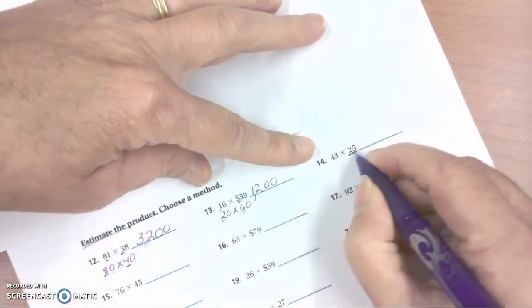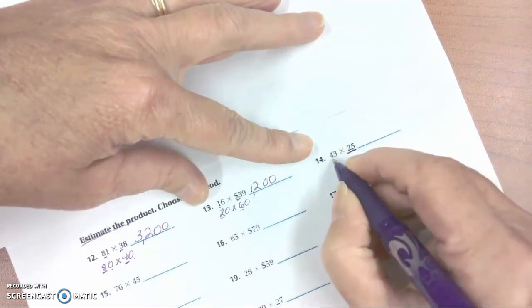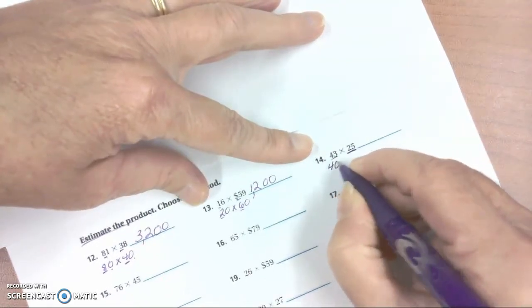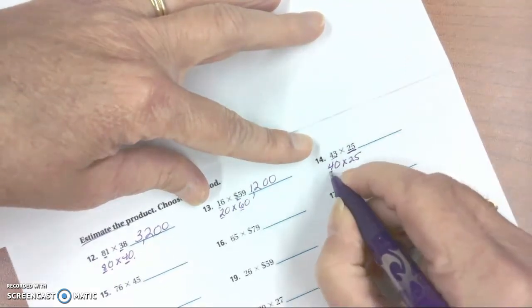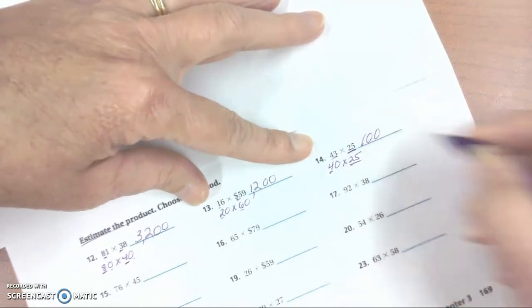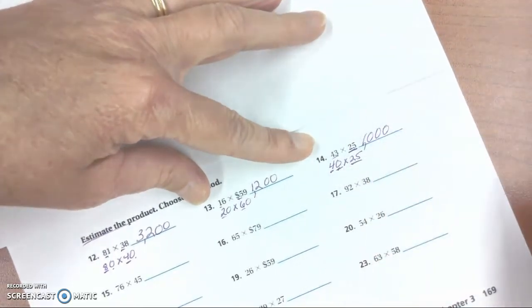Here I have a compatible number of 25. Compatible number is easy to compute in my head. And I have 43. So I'm going to round 43 to 40 and keep the 25. Then I'm going to use what I know about money. So 4 quarters is $1, right? So that's 100. And then annex another 0. So my answer is 1,000.